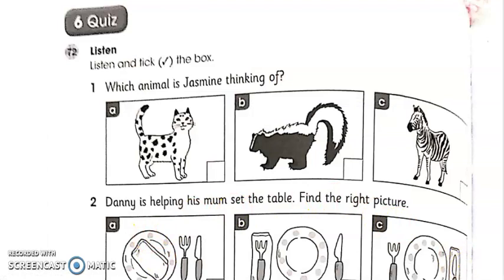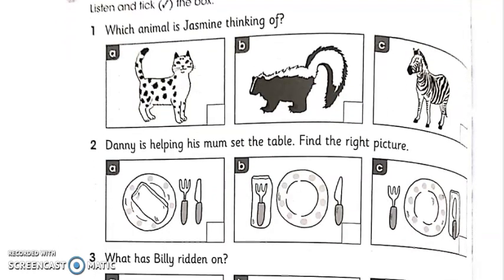Hi, Jasmine. Hi. Do you want to play a game? Sure. I'm thinking of a black and white animal. Can you guess which animal it is? Does it have big black spots? No, it doesn't. Does it have a white stripe? Well, it has lots of black and white stripes. Oh, I know which animal it is.